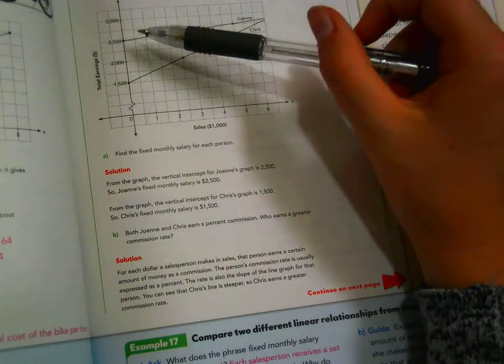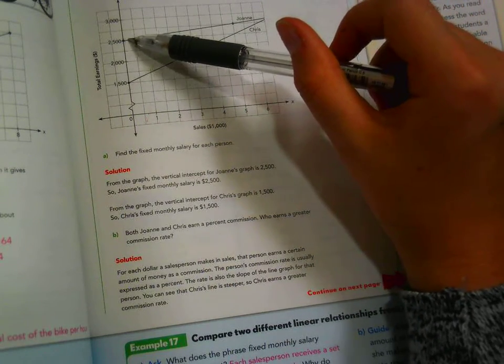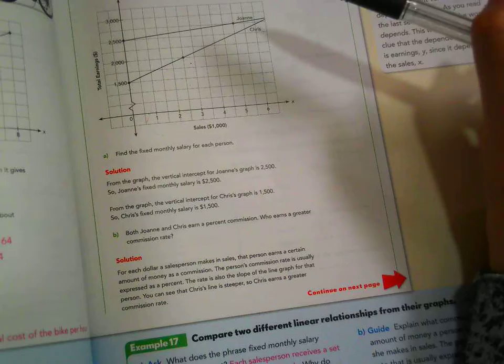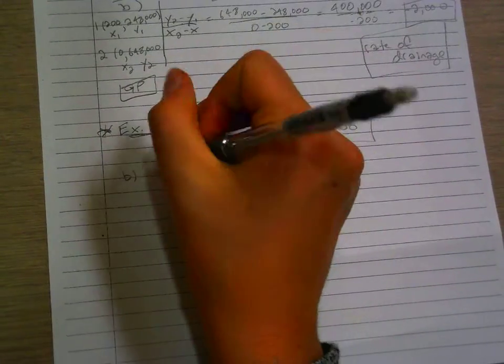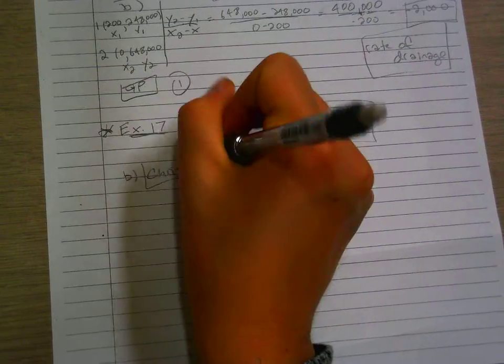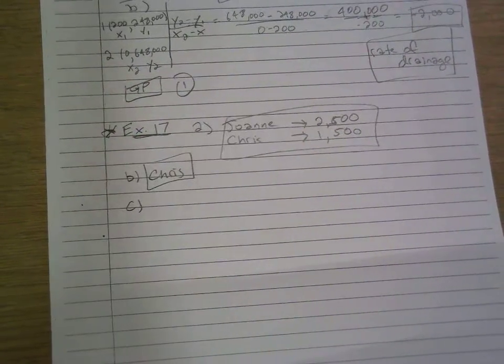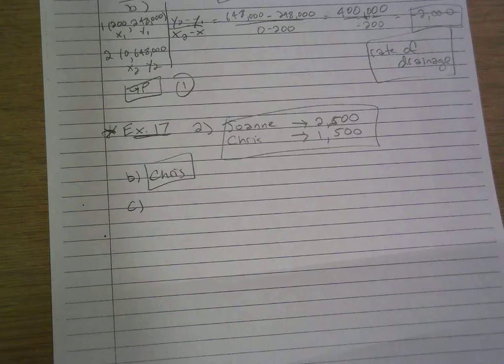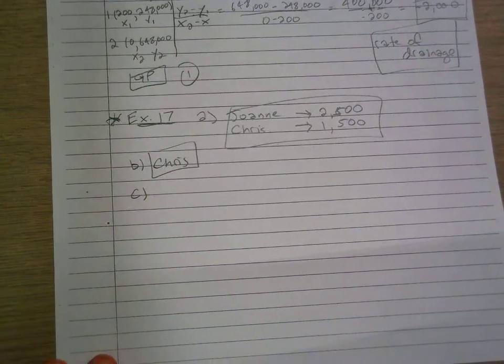not Joanna, sorry, who has to earn this much just to go up by 500. So you can see that these slopes are different, therefore Chris has a higher rate of commission. C, find each person's rate of commission. So now that we know who has the highest, we actually have to determine them.